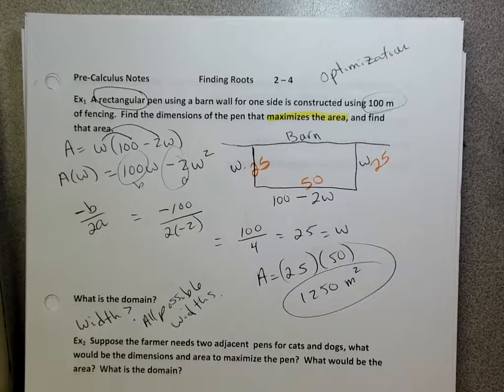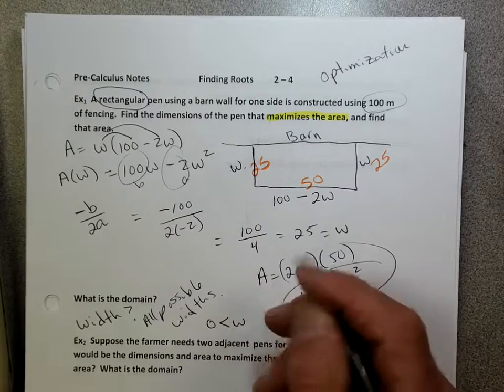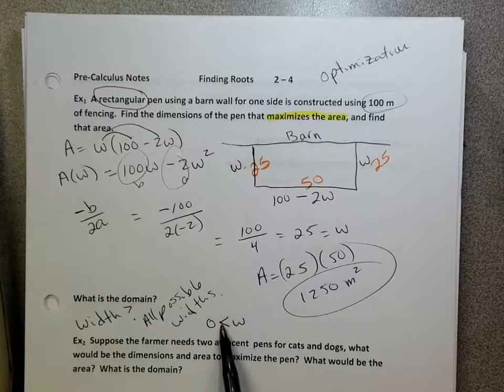Not exactly 0. So we're going to say the domain has got to be greater than 0, which means it could be an inch. That'd be a really silly barn, though, wouldn't it? But it's possible to make that rectangle. You could make it 1 inch. You could make it half an inch. It'd be a really dumb pen, but we could. That's a possible way to build this.